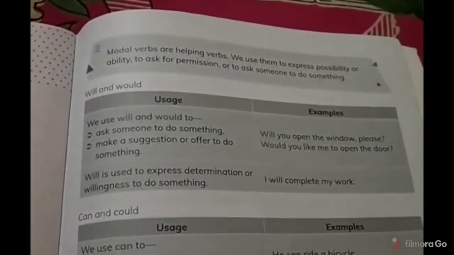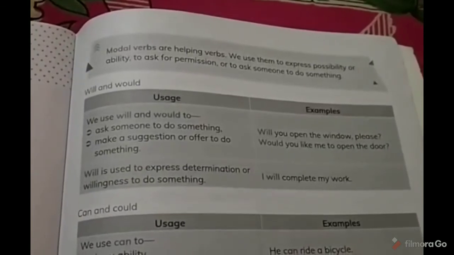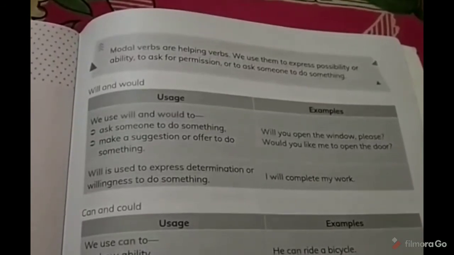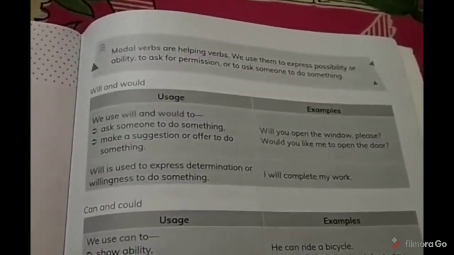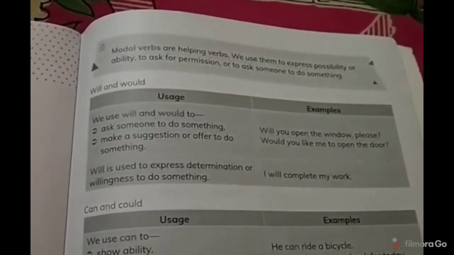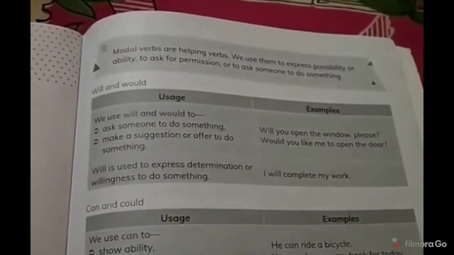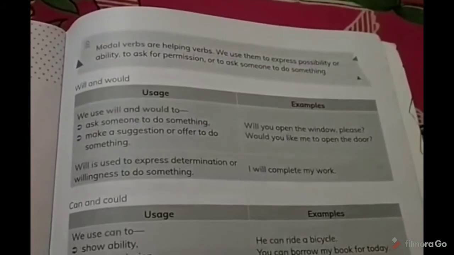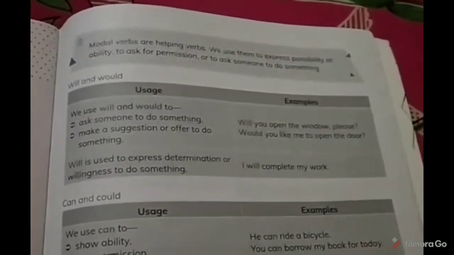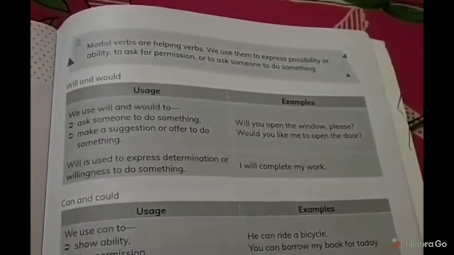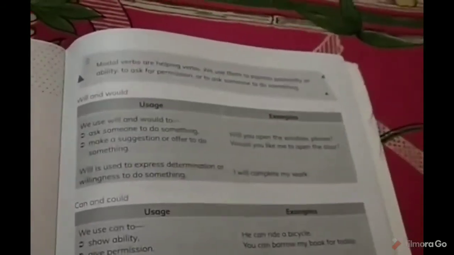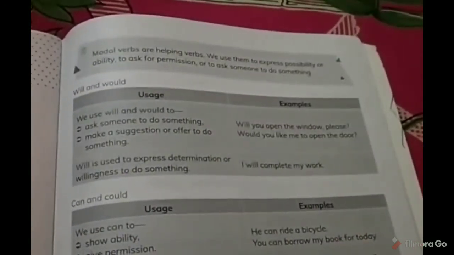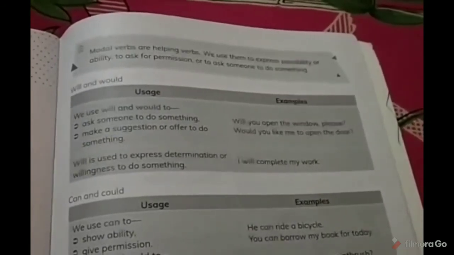So will and would, we use them to ask someone to do something, make a suggestion, or offer to do something. Will is used to express a determination or willingness to do something. For example, you can say I will complete my work. It is representing my determination, right? The first one, ask someone to do something. If you see the example, will you open the window please? It means you are asking someone to do something. Would you like me to open the door? It means make a suggestion or offer. People use these for asking someone to do something or for suggestions.